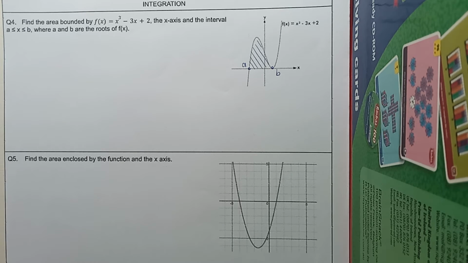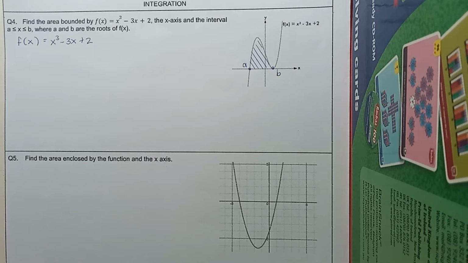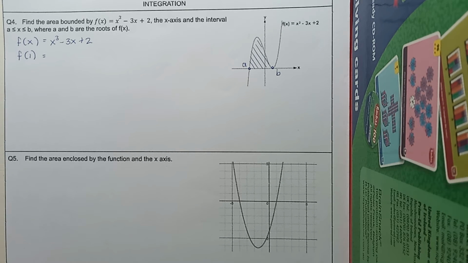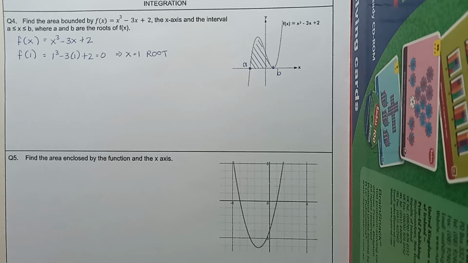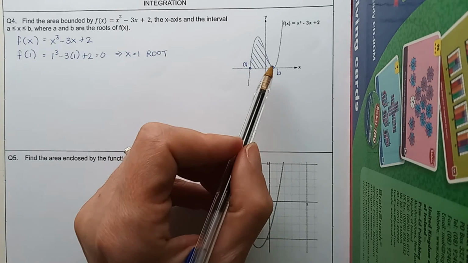So I know with cubics there's a little bit of guesswork involved initially. I'm going to have to find a value that I can sub in that's definitely a root. I'll start with f of 1, and actually in this case that works out quite nicely for me. So x equals 1 is definitely a root. In fact, I can actually see from the diagram that x equals 1 is a repeating root.